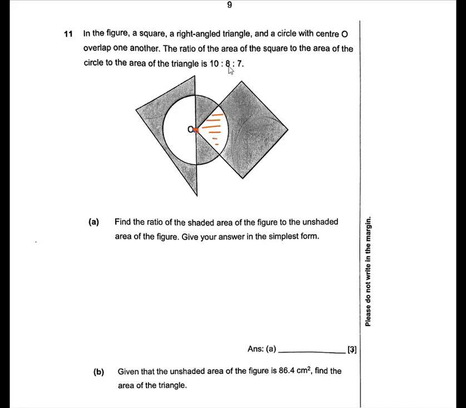Now the total area of the square is 10 and the circle is 8 and the area of the triangle is 7. Everything about the circle is key in understanding this. For example, what is the shaded portion of... or before we go there, the circle has 8 units. So 8 units is the ratio, right?